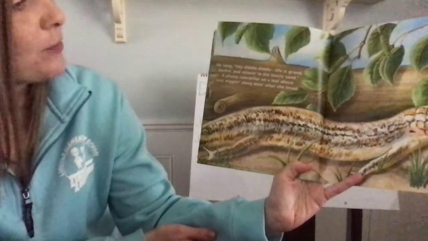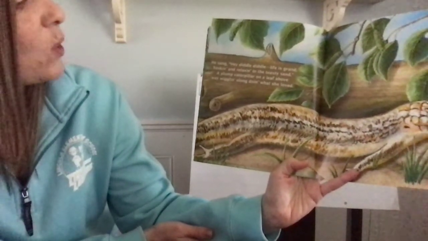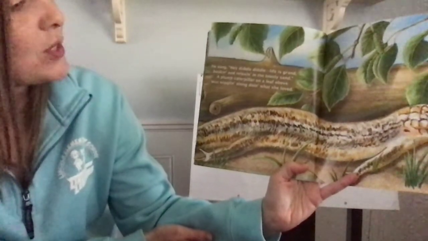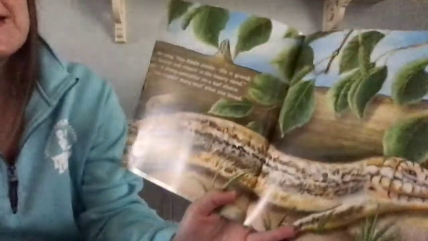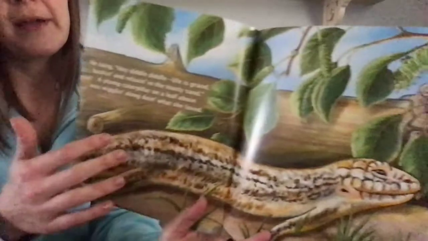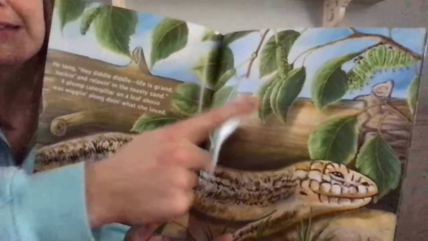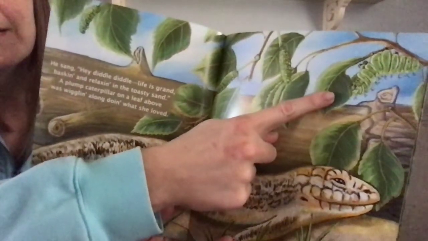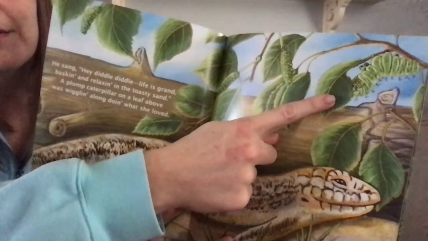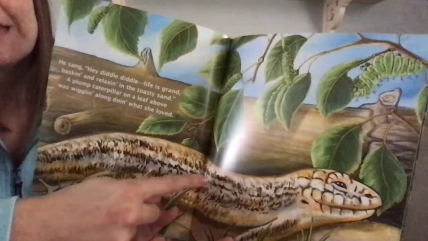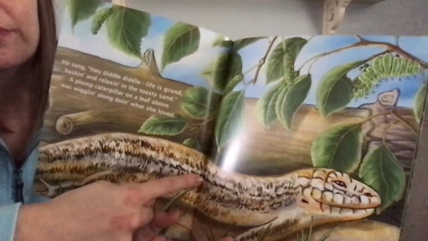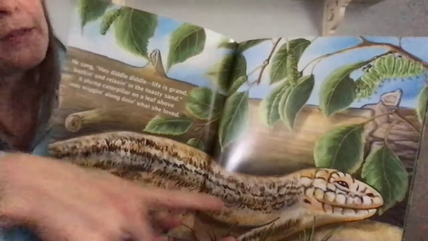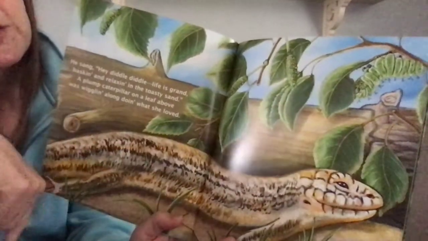A plump caterpillar on a leaf above was wigglin' along, doin' what she loved. Take a look at that caterpillar up there. What is the caterpillar doing right here? And what do you think this lizard is about to do? I wonder how all three of these are related.